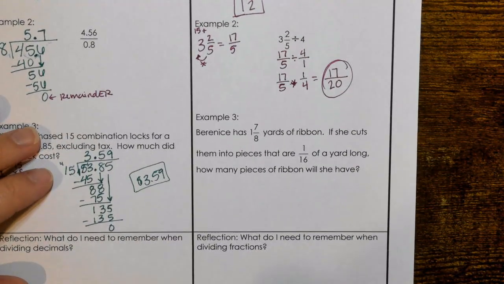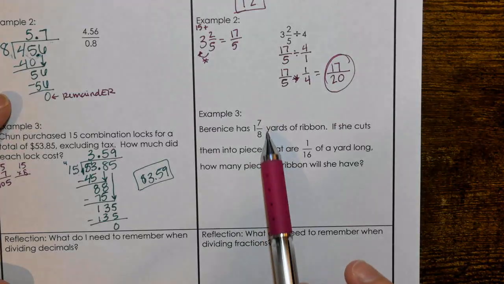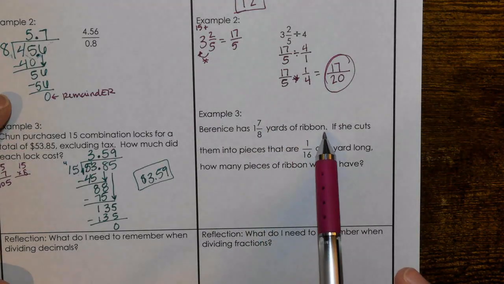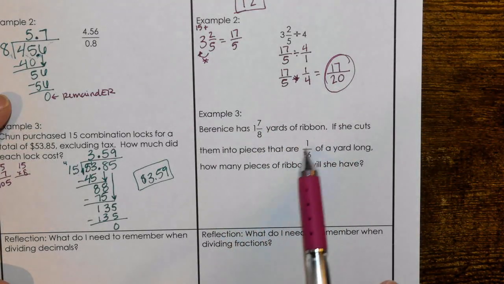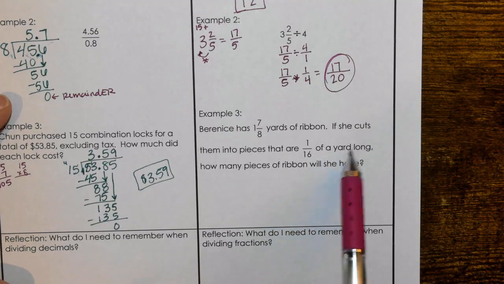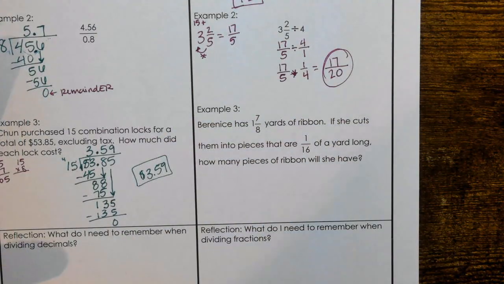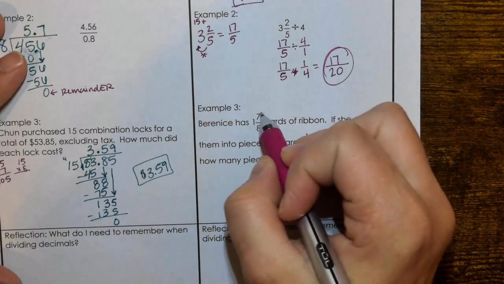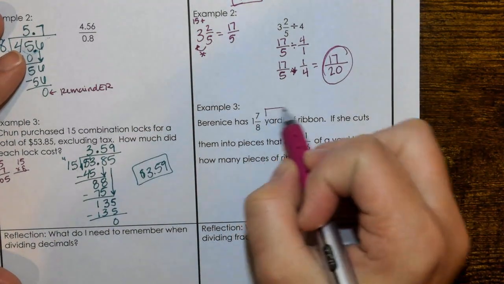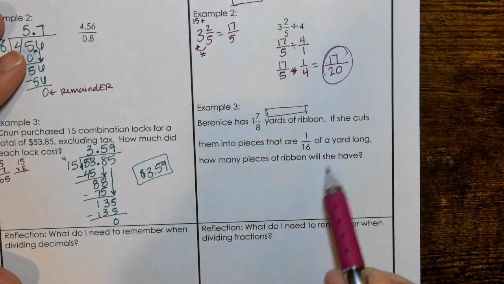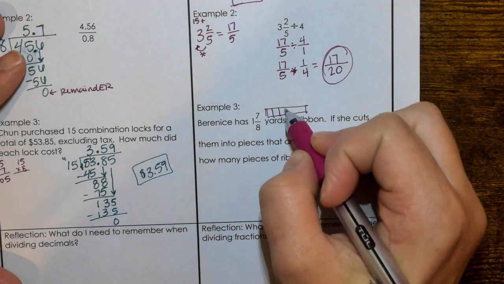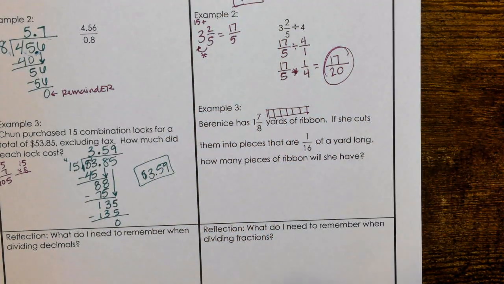All right, last problem. Bernice had 1 7/8 yards of ribbon. If she cuts them into pieces that are 1/16 of a yard long, how many pieces of ribbon will she have? So my whole is 1 7/8. That's my whole amount of ribbon. And I'm going to cut it into pieces that are 1/16 wide.